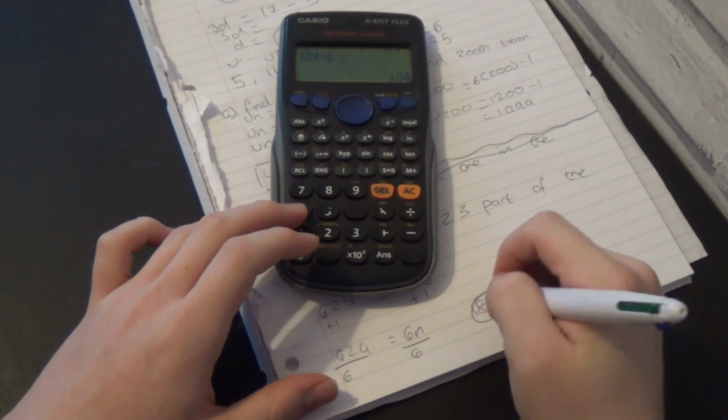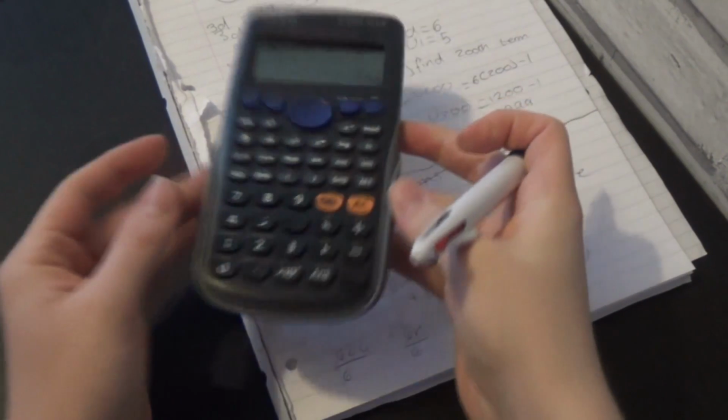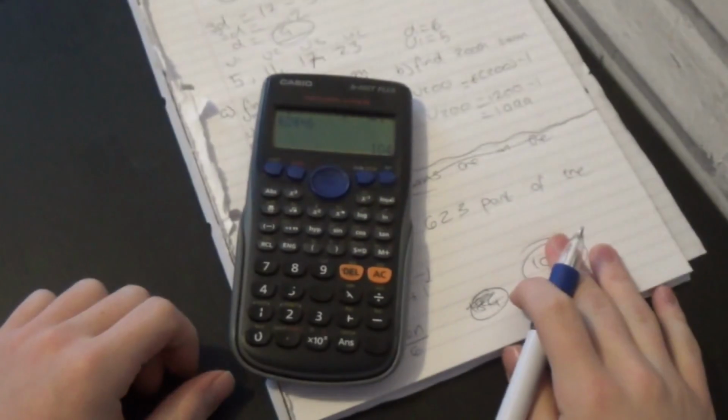Okay, I don't know why I said 184, it's 104. My bad, I don't even know how I got that wrong. It says 104 on my calculator display. I'm just being an idiot, whatever.